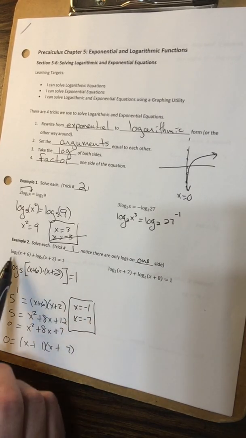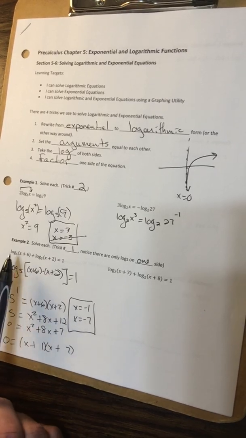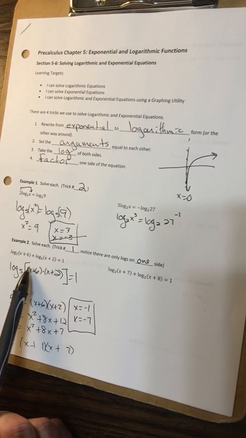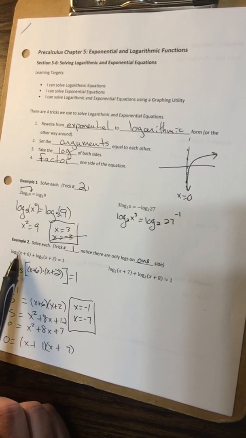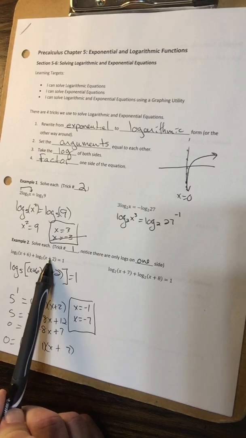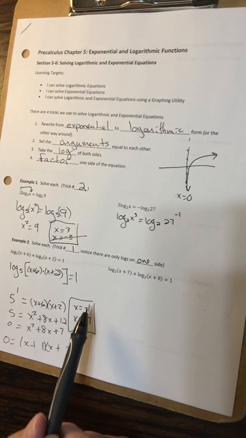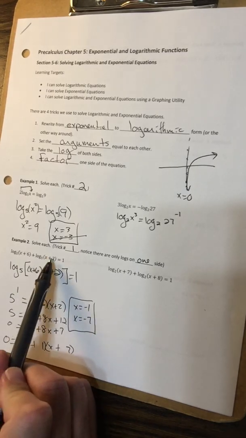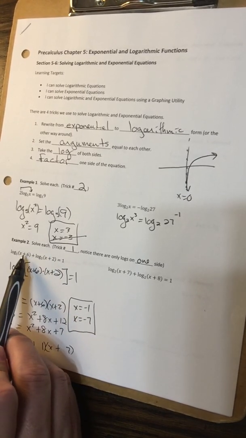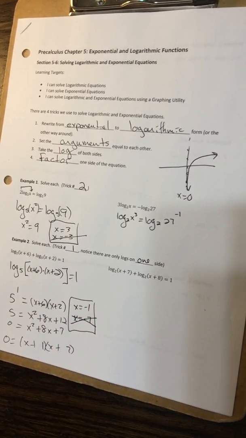But every time you have a logarithmic equation, you've got to check the answers and make sure they make sense. You can't have a negative inside the argument. If I put a negative 1 in here, negative 1 plus 6, I get 5. That's okay. Put a negative 1 here: negative 1 plus 2 is 1. That's okay. The negative 1 is actually okay. It's not that the answer can't be negative, it's that the argument can't be negative. Put in a negative 7. Negative 7 plus 6 is negative 1. That's out. So my only answer here is negative 1.